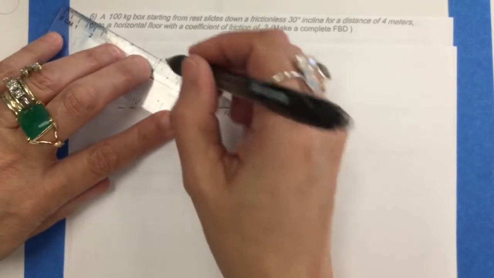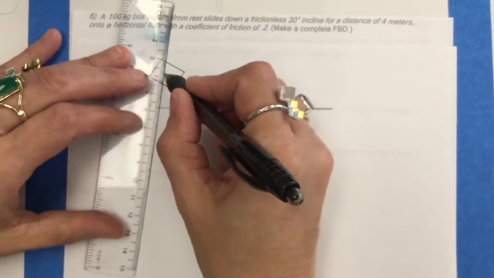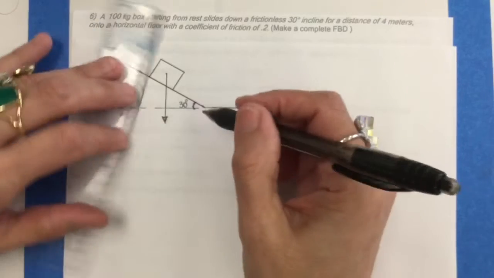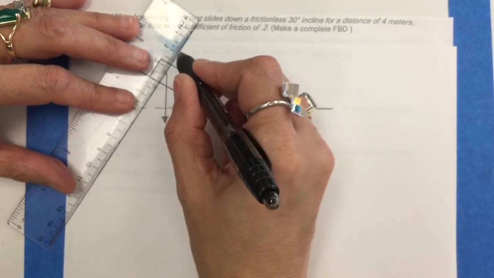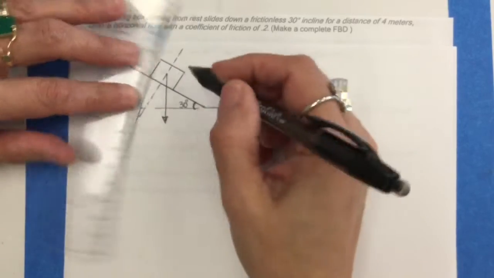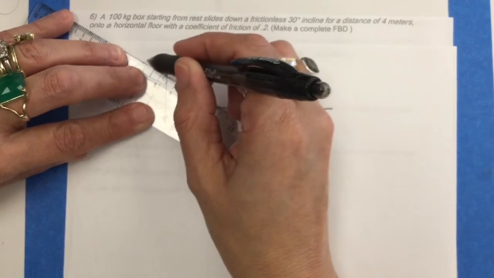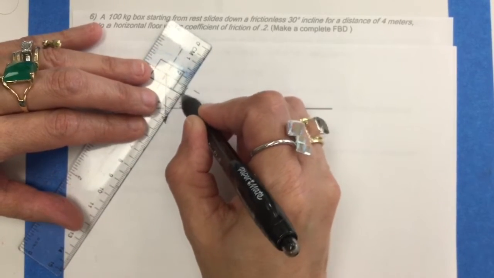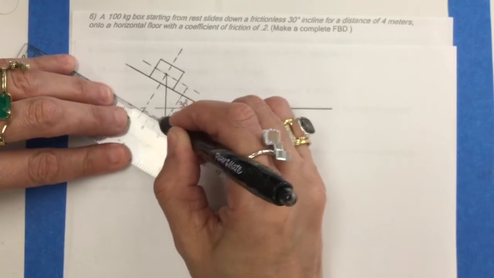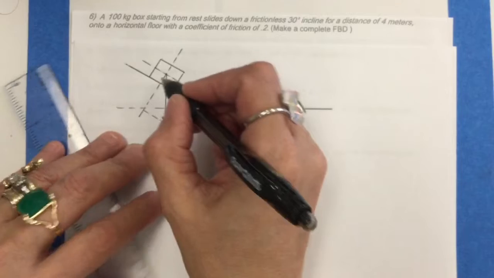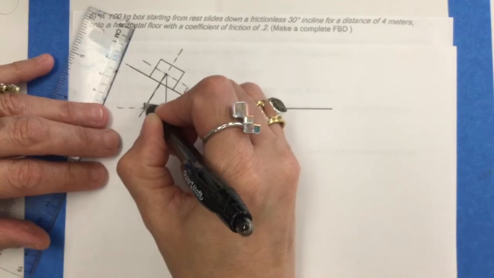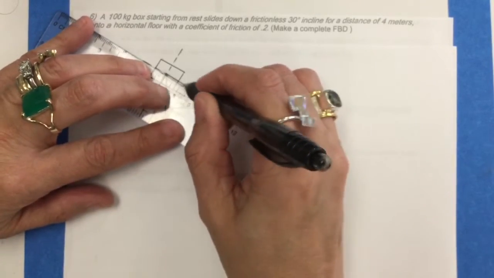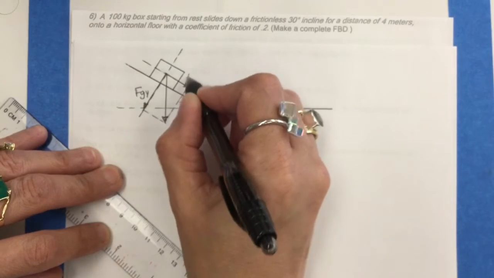that is originally at rest and is going to slide down this incline with no friction. So we're going to start to draw the free body diagram on this box. Since it's on an incline, we have the components of the weight. The weight is straight down, and we have our FGY, the vertical or Y component, and we have our FGX.